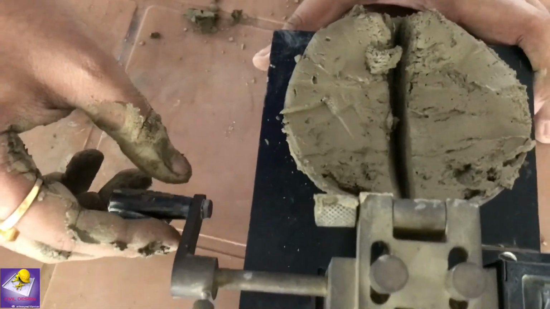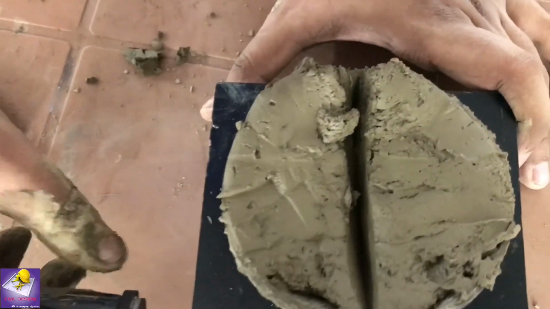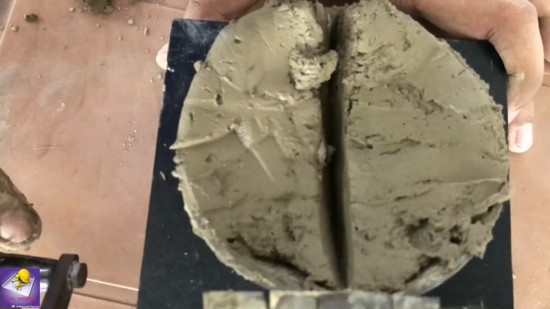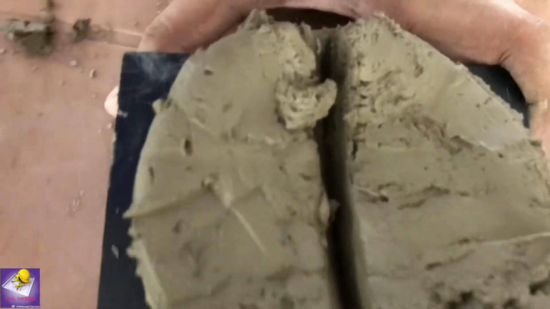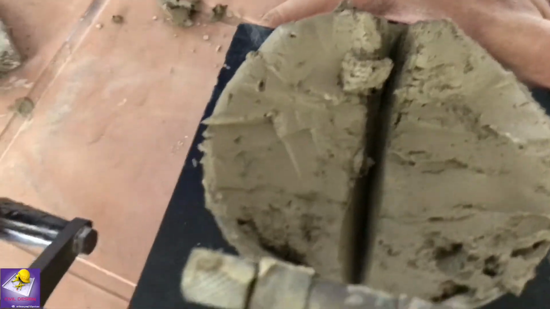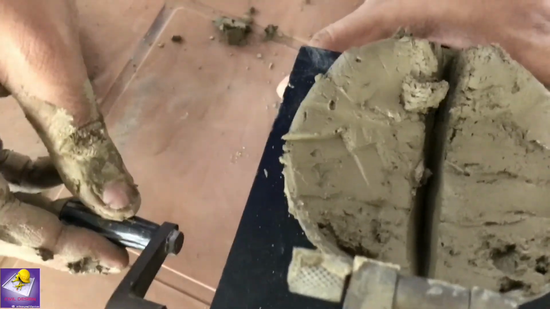Clearly we have seen the soil had joined approximately 1.125 centimeter, and it occurs after taking 25 blows.